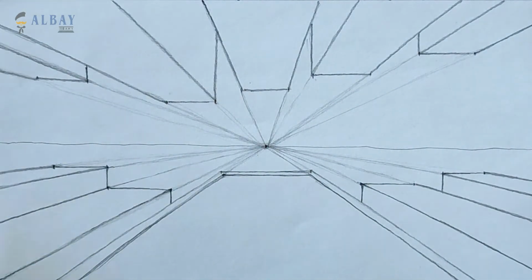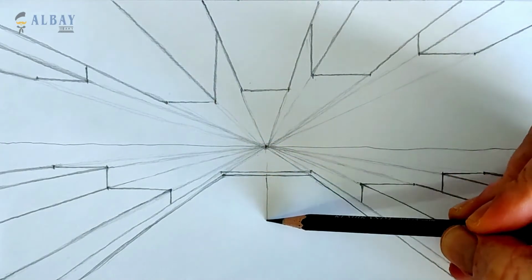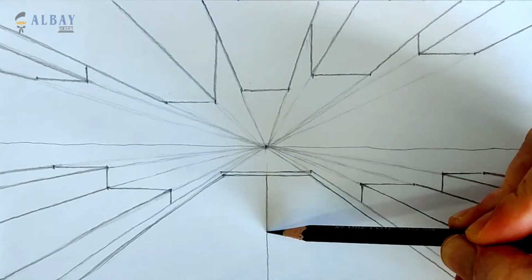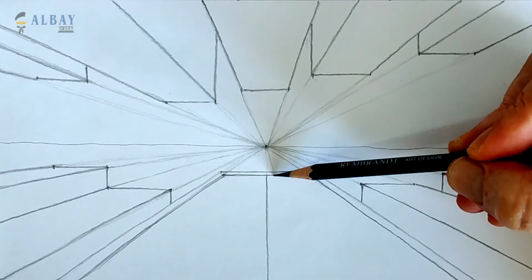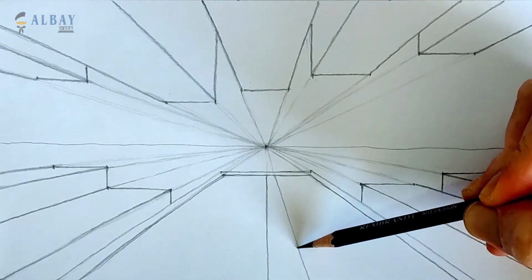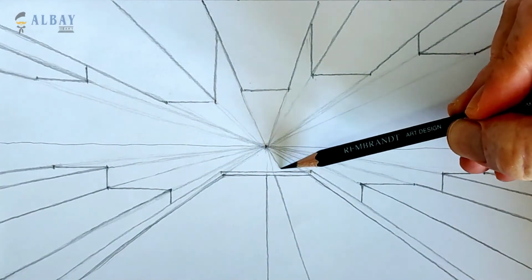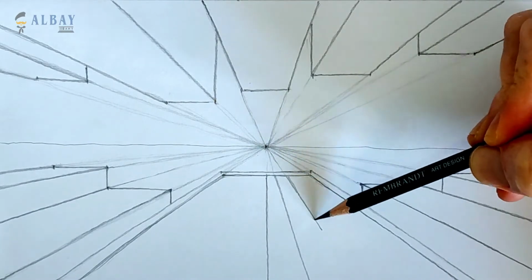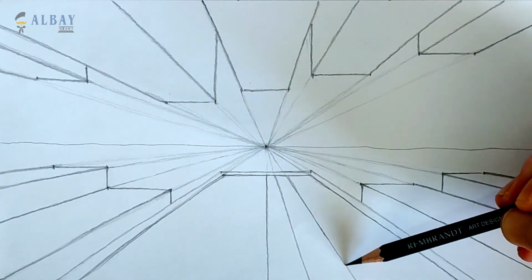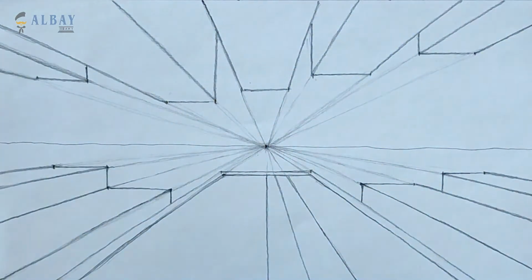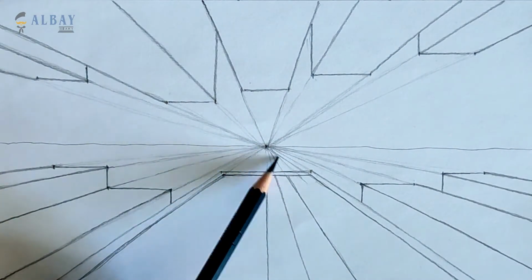Well, now I'm going to divide this frame into pieces. How many pieces you divide it into is up to you. Don't forget to use the vanishing point.